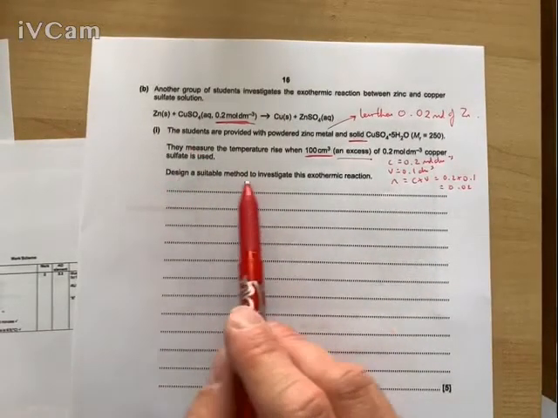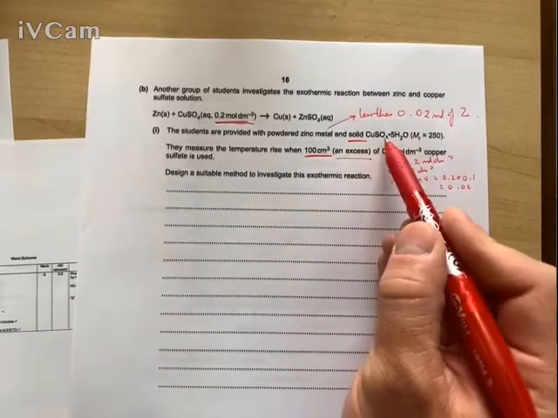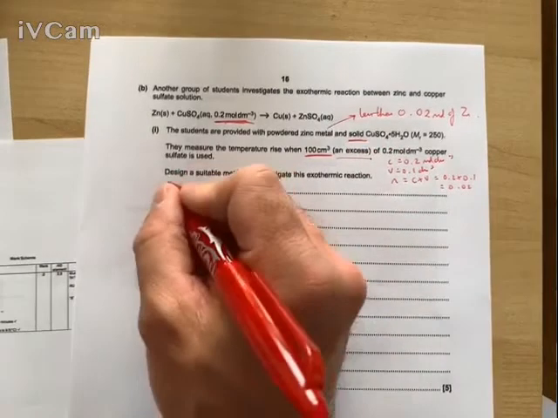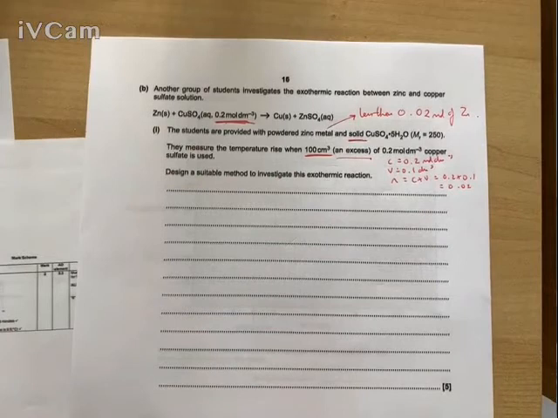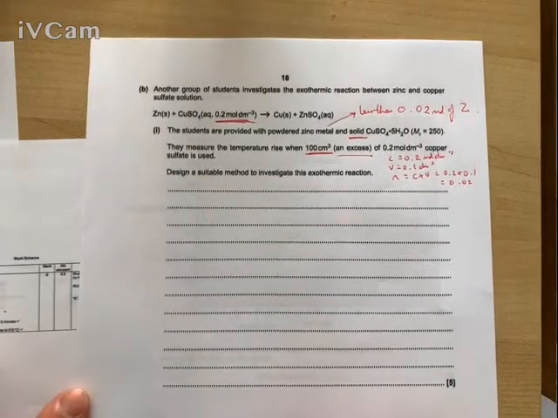So, design a suitable method to investigate the exothermic reaction. Well, the first thing we're going to have to do, we've been given solid copper sulfate, and so we want to make a solution to start off with. Now, it doesn't give you an indication whether they want you to calculate amounts here, and you wouldn't be wrong if you did, okay? But they're not actually going to give you marks for that.